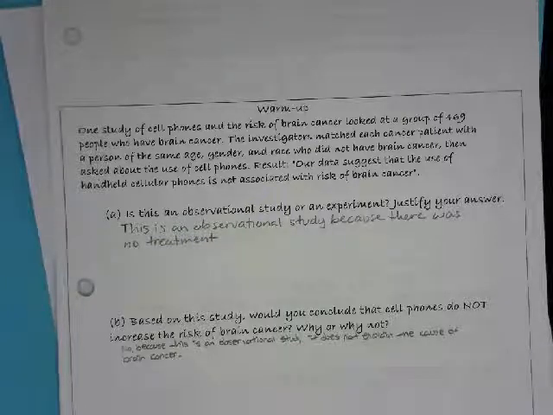So today we're going to learn how to design experiments, which you can bet this will be one of your free response questions next week on your test.